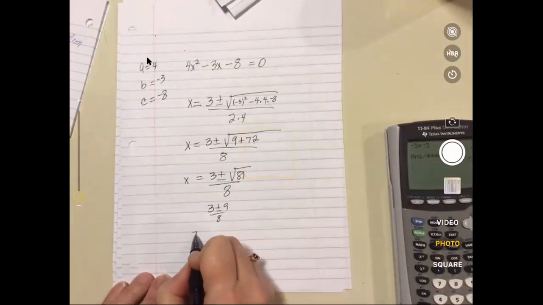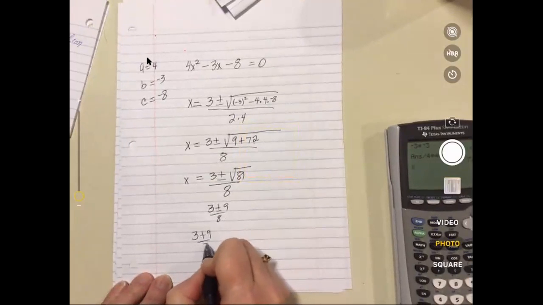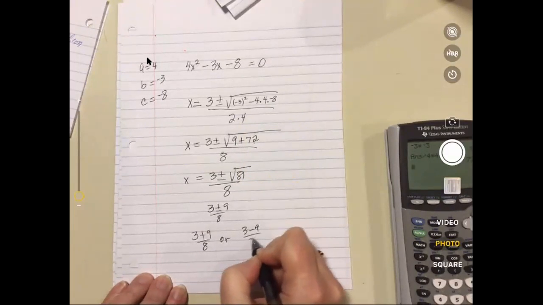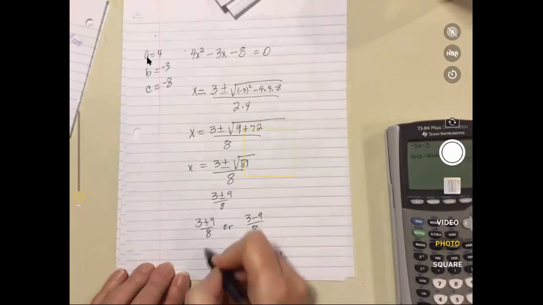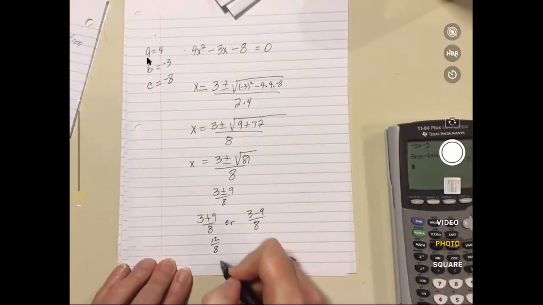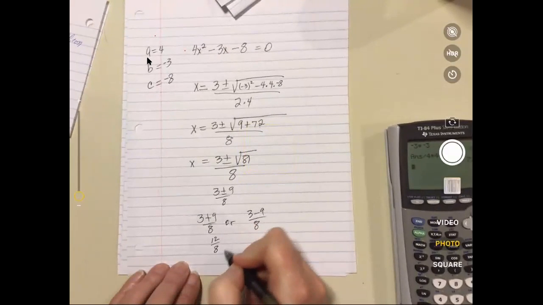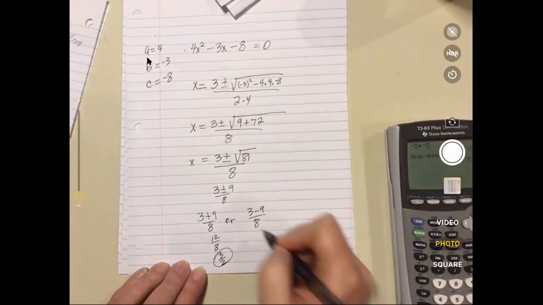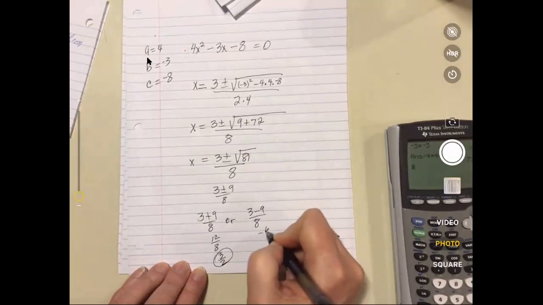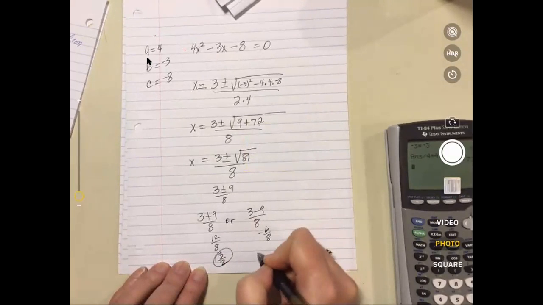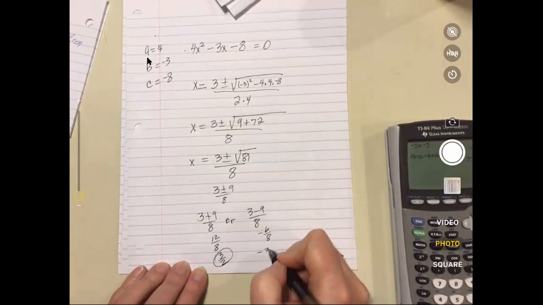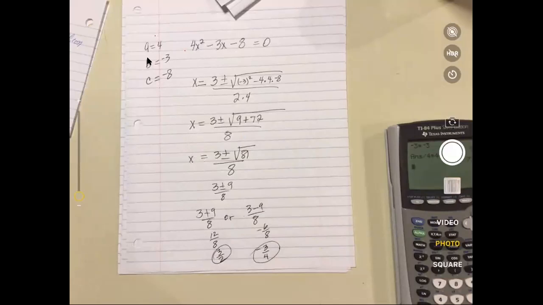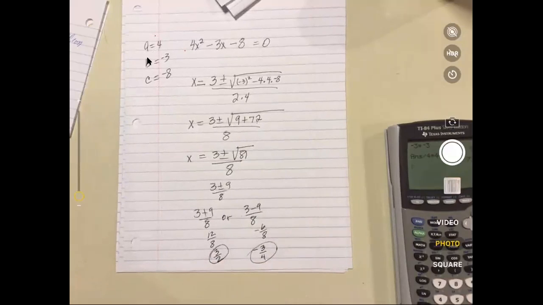So the two answers are 3 plus 9 over 8 or 3 minus 9 over 8. It's 12 over 8. If I divide out 4s, I get 3/2, 1 1/2. And this one is -6 over 8, or -3/4. There's the two answers.